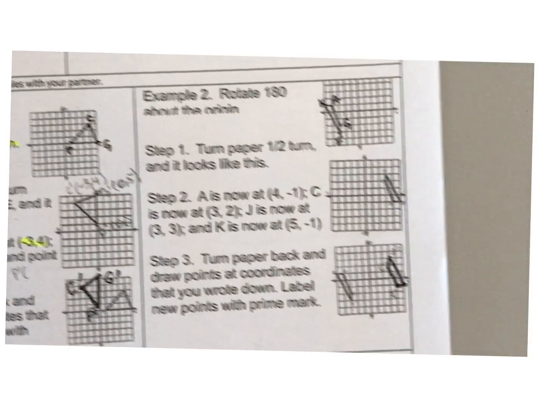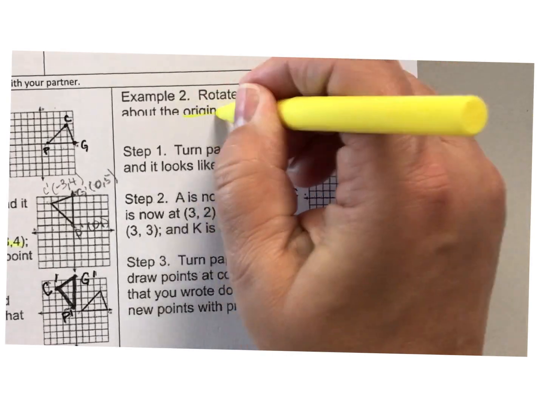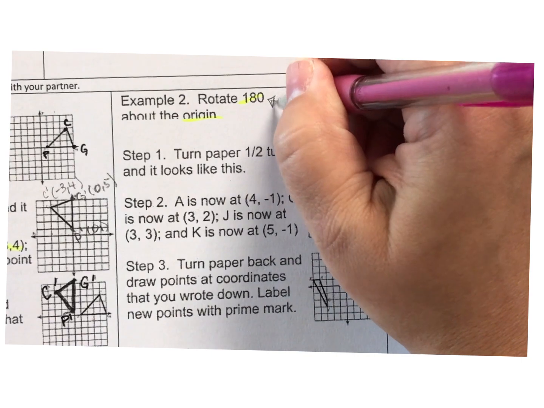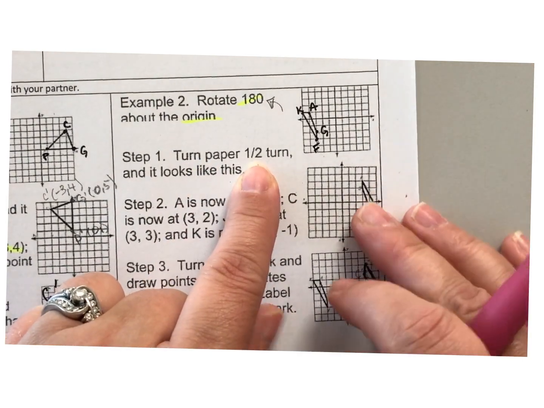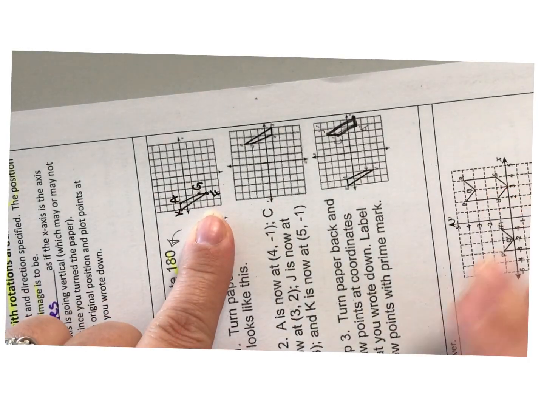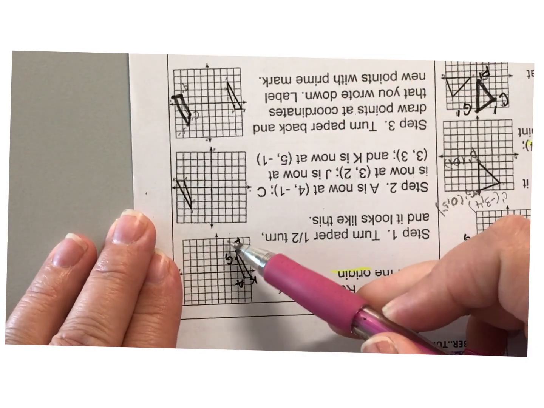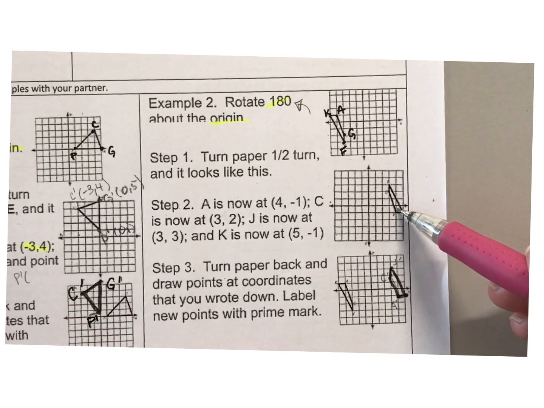Let's try example number 2. We're going to rotate 180 degrees about the origin, so 180 degrees using 0, 0. Again, it doesn't tell us which way, so we're going to turn it to the left. We're going to turn the paper a half turn. If I turn it once, that's 90. If I turn it one more time, that's 180. This is the picture we look at when we write down the points.